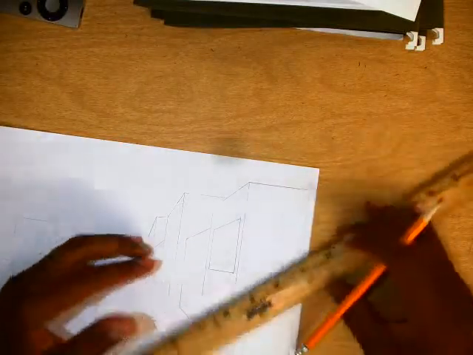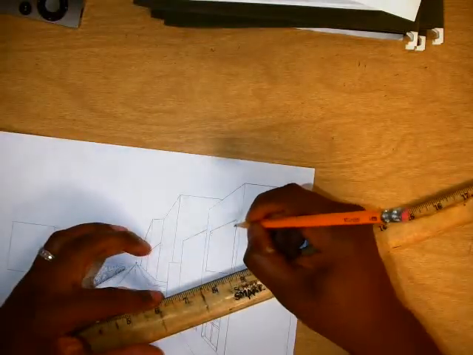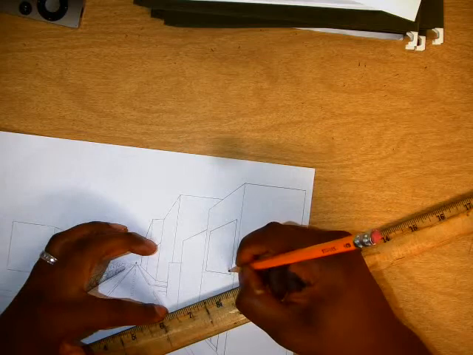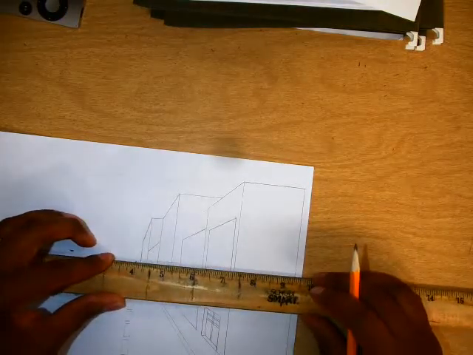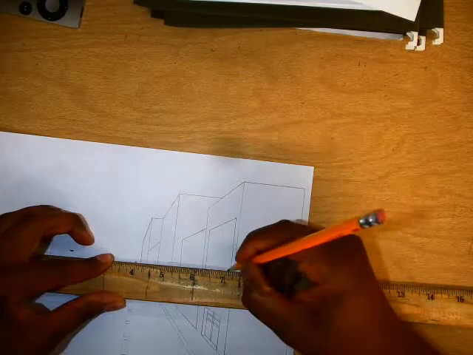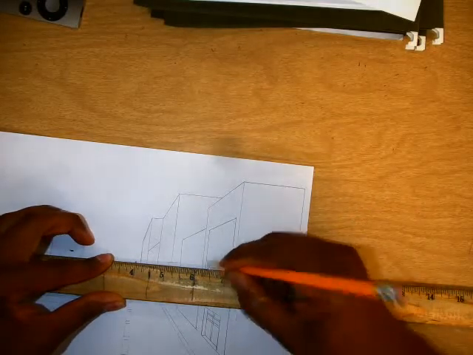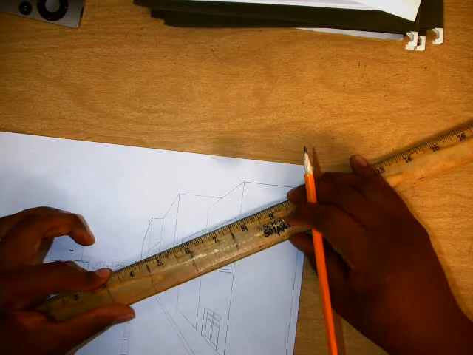So then I can go inside of that, and just like we did when we were adding a border, I'm going to add a border in, again, using my vanishing point.